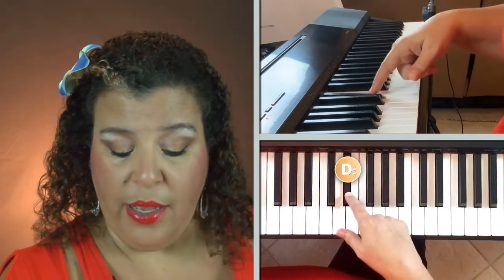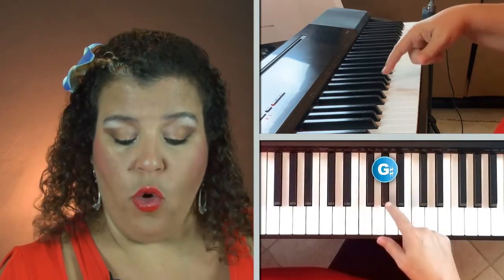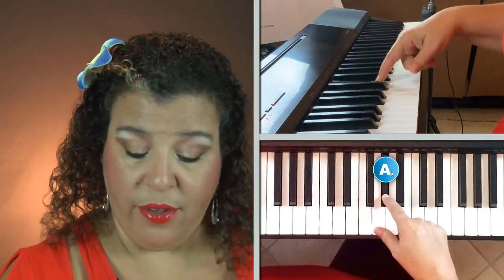D sharp, and E flat, F sharp and G flat, G sharp or A flat, A sharp or B flat.